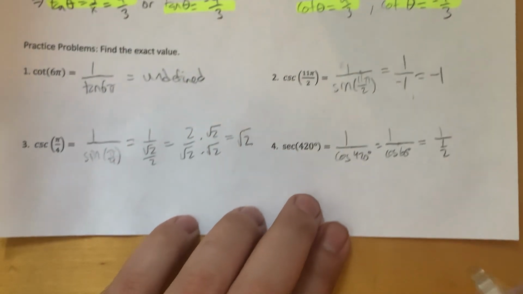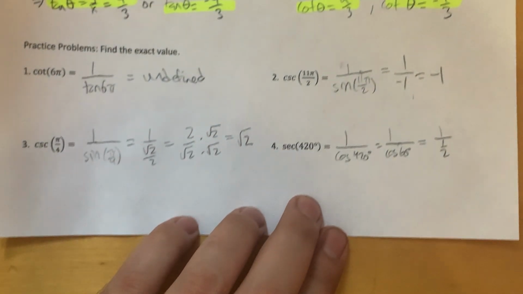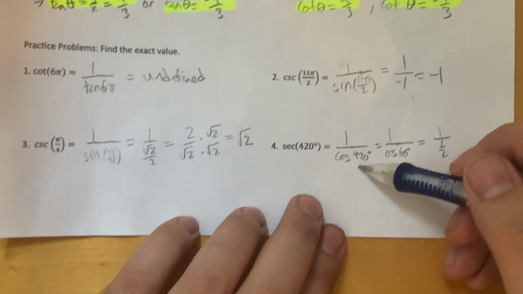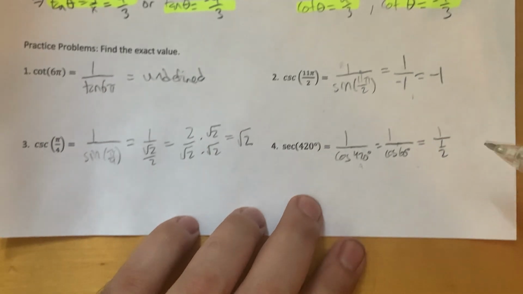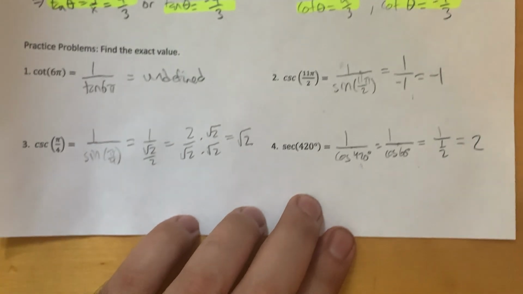We also had you memorize this. I subtracted 420 degrees by 360 to get 60 degrees, right? So essentially subtracting 2 pi. So, you get 2.